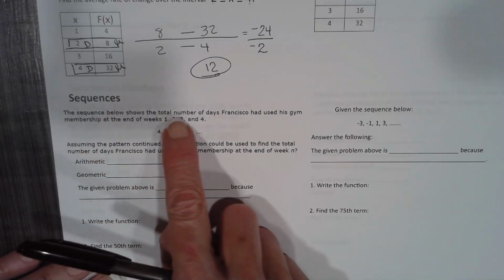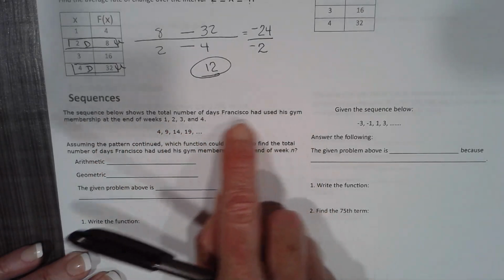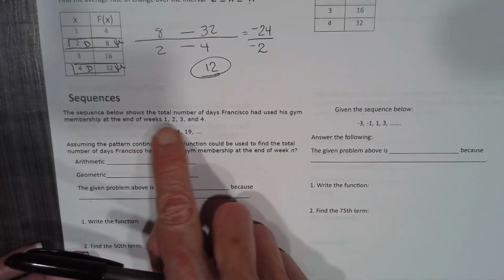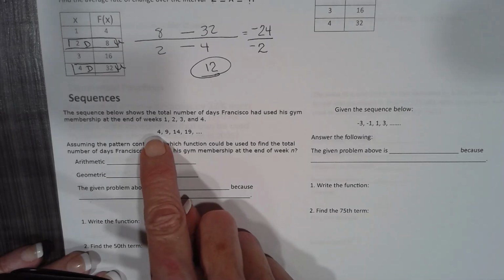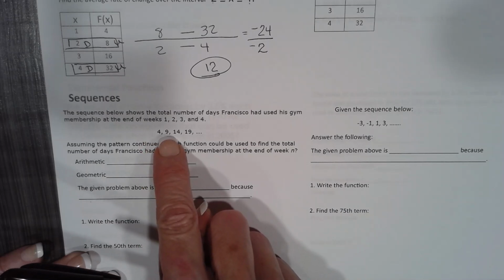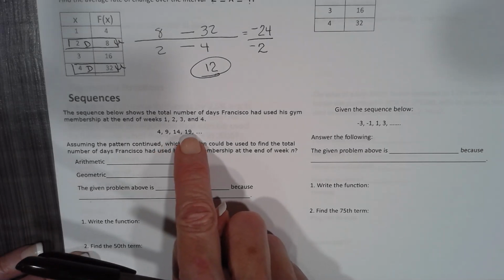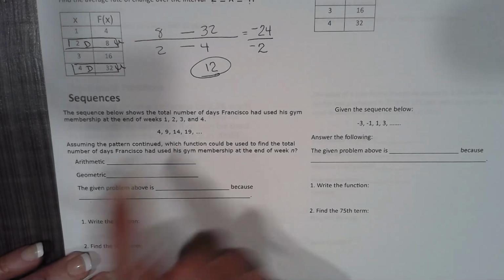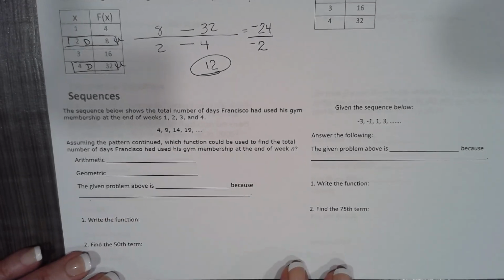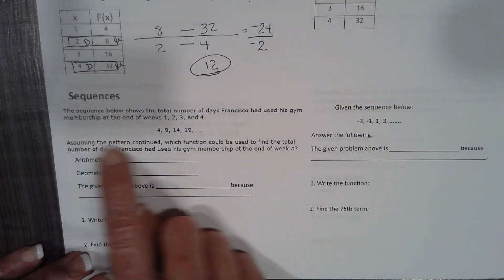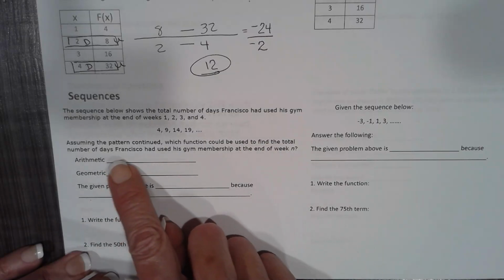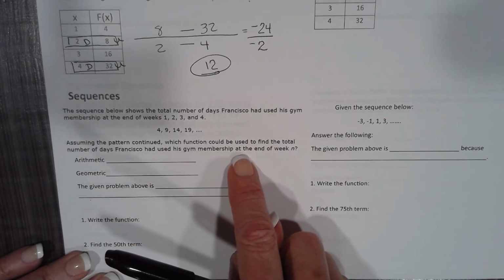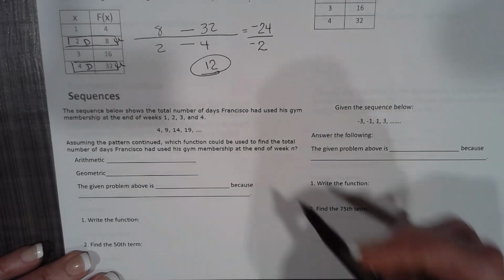Notice it says the sequence below shows the total number of days Francisco had used his gym membership over the weeks 1, 2, 3, and 4. So here they are. He did 4 days the first week, 9 days the second week, 14 and 19. As of the 4th week, he had 19 total days at the gym. So, assuming the pattern continues, which function can be used to find the total number of days Francisco used his gym membership by the end of week n?